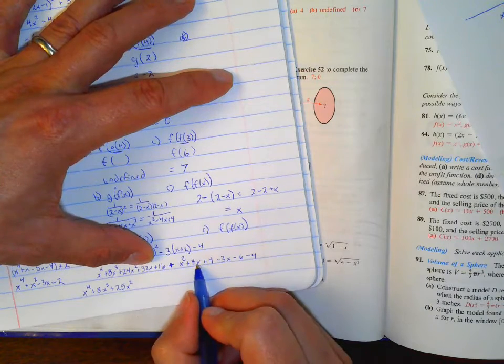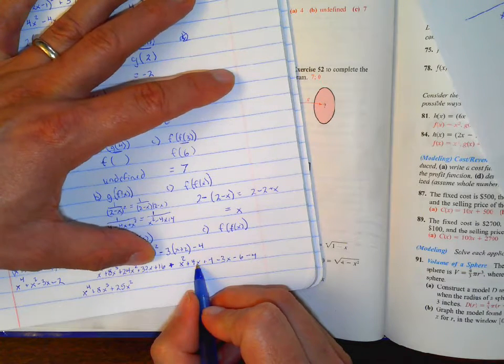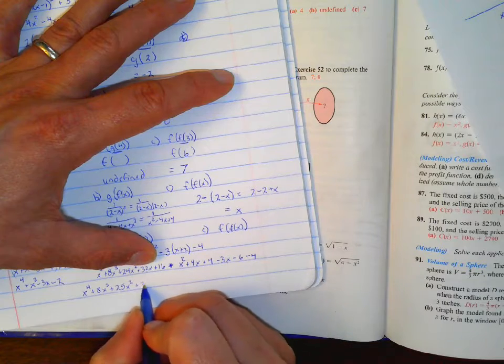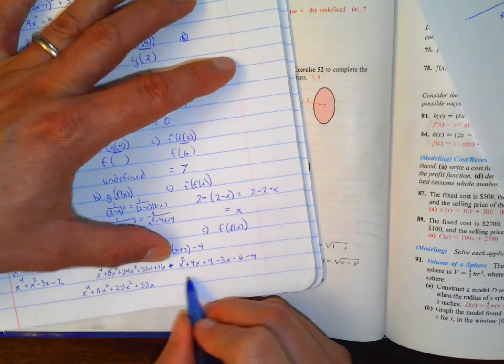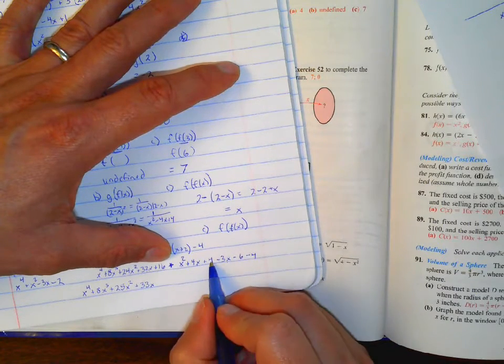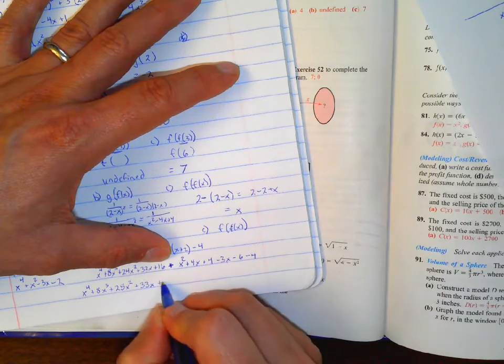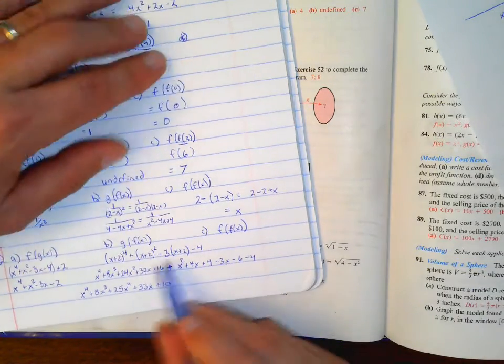32 plus 4 x's make 36, minus 3 makes 33 x's. And then 16 plus 4 is 20, minus 6 minus 4 is 10. So that was a lot of work for that one.